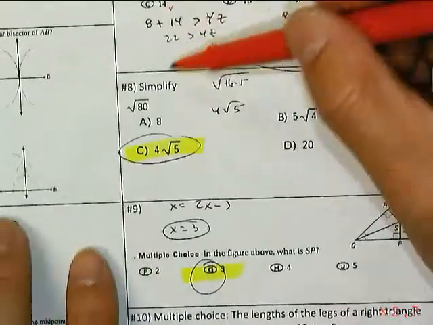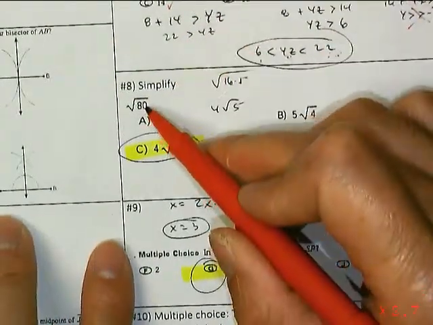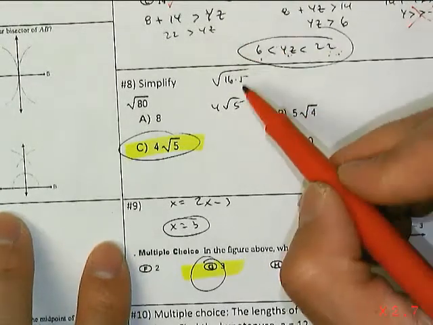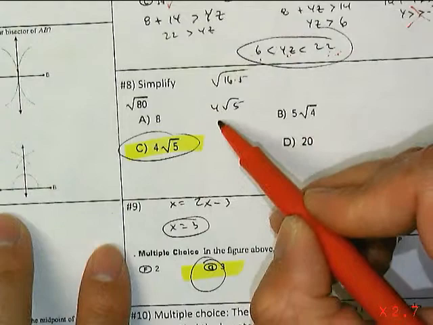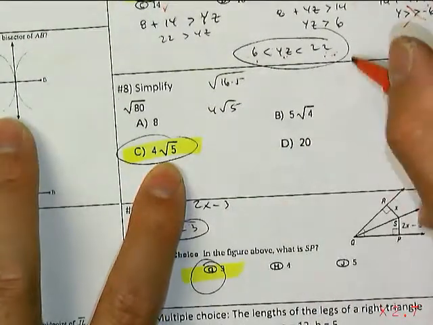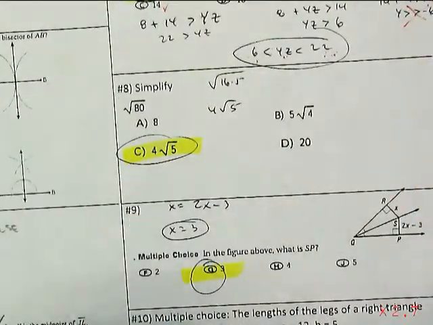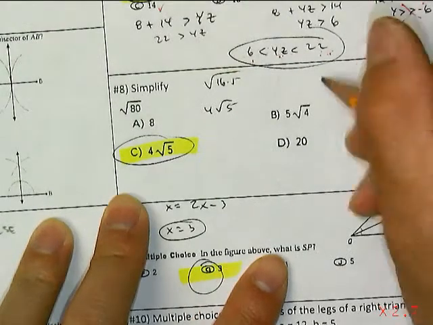Question number 8 asks you to simplify the radical 80. Remember, the largest perfect square that is one of its factors is 16. 16 times 5, the square root of 16 is 4. That 4 comes out. Your answer is 4 radical 5. Remember, you can also do that through dividing by 2s, and you might see that factor tree inside there.